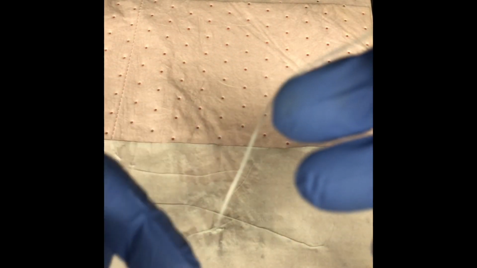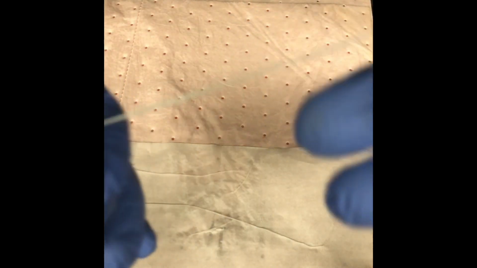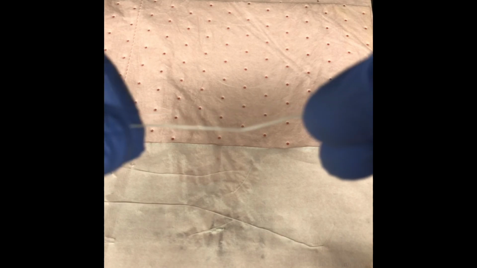It's hard to do in this camera. It's like trying to cut your hair in the mirror, right? Okay, so if I hold the strand and focus the camera on this strand, you can see it's beginning to stretch, right? And as it gets drier and drier, it's able to stretch more and more.